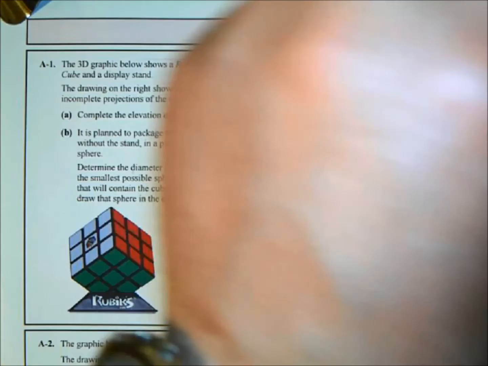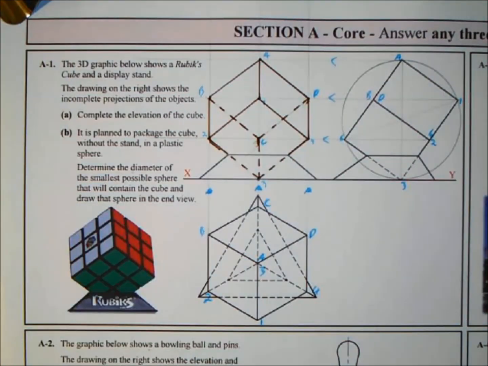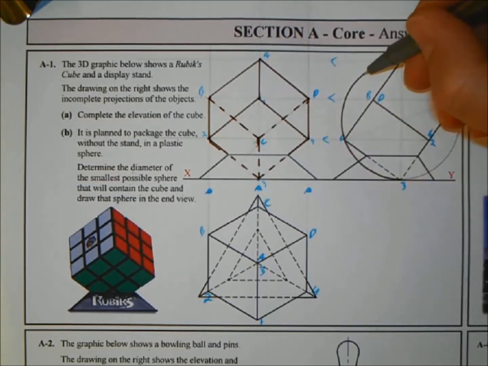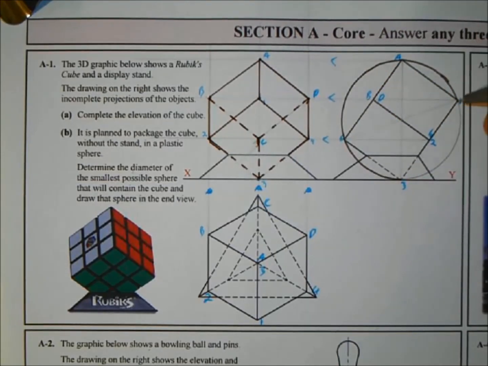So if it's going to be the smallest possible sphere, then I must inscribe the rectangle. So I'm just going to draw that in strong. The question done is part B done.